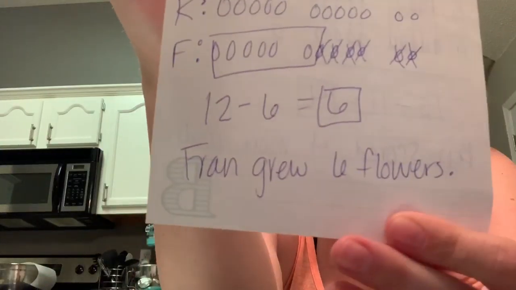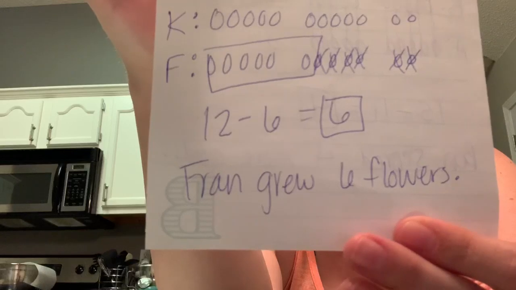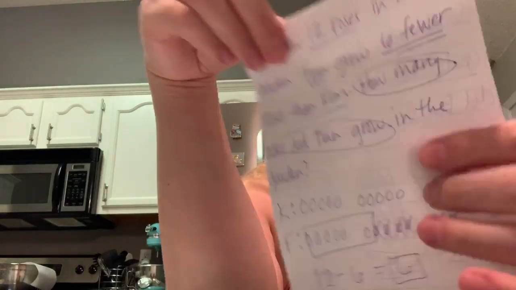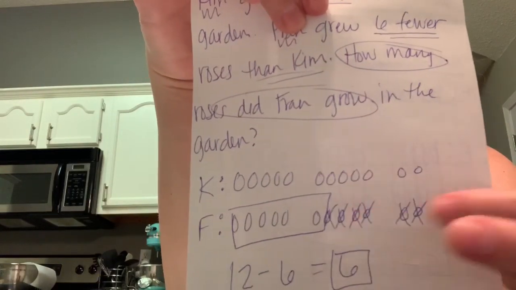Fran grew 6 flowers. Now we're not matching it up like this one because it didn't say how many more did somebody grow. It told us 6 fewer. So we can only take away from that person who had the fewer. Okay. Let's move on to the next one. We've got 2 more. Next one's going to be similar to this one. Then we're going to get to that really challenging one, which is going to be fun to break apart.